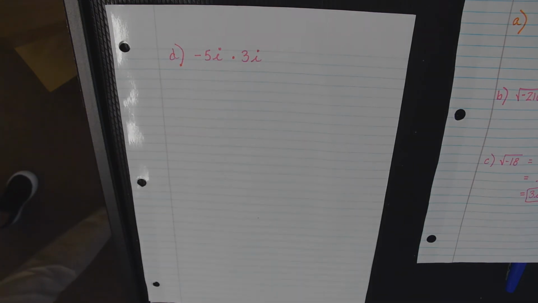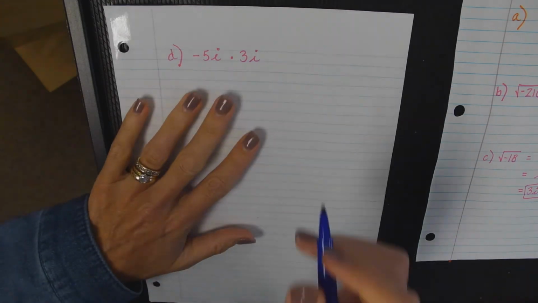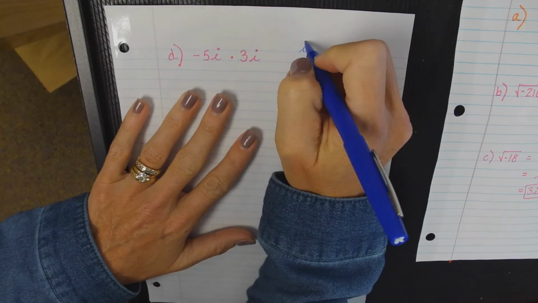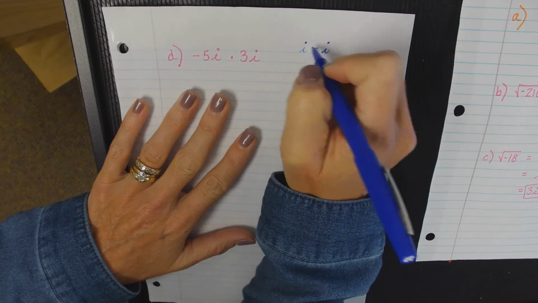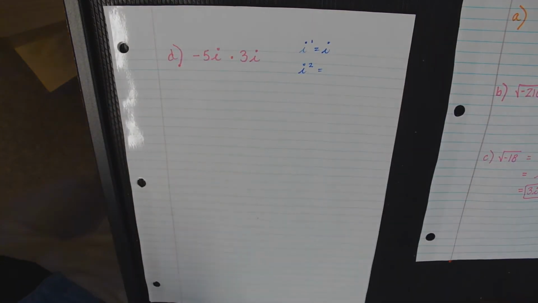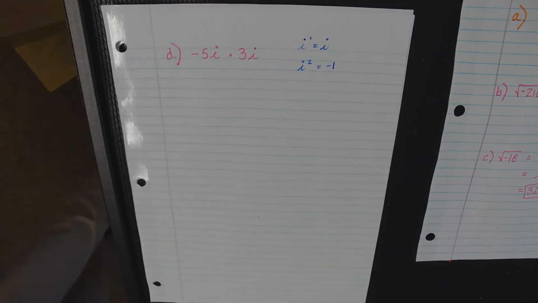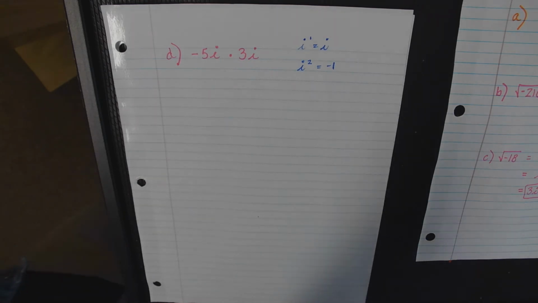Now, there's something you don't know, and I'll write it up here. i is simply i to the first power. i squared, guess what? This is where there's value. i times i is negative 1. I will explain that in a minute. Just trust me when I say i squared, i times i, is negative 1.